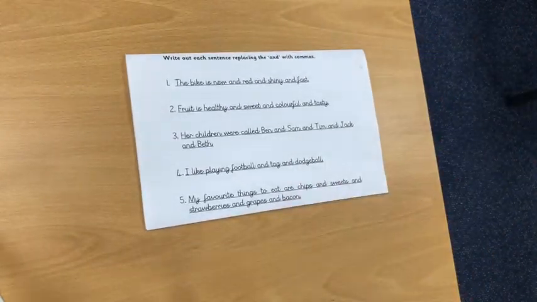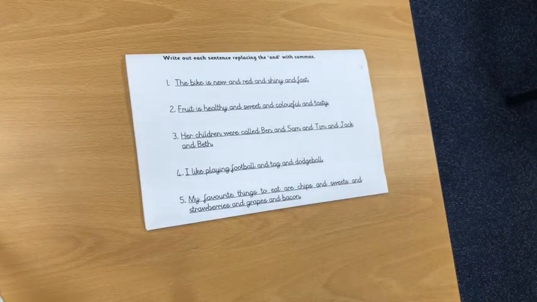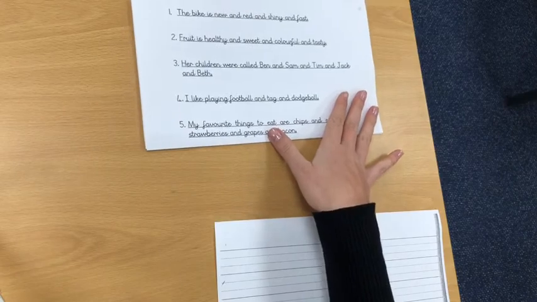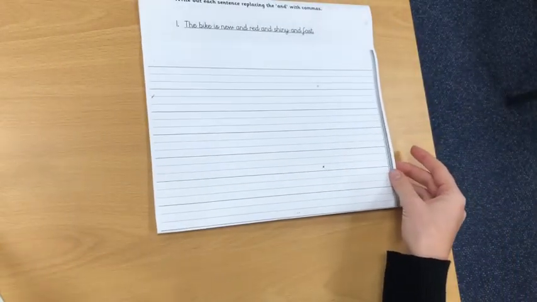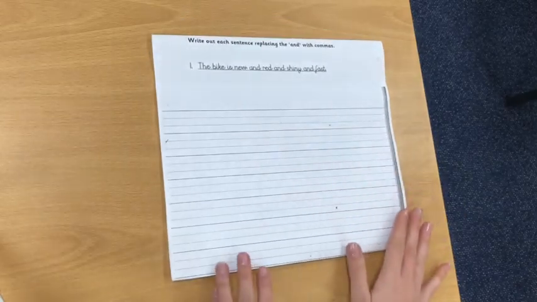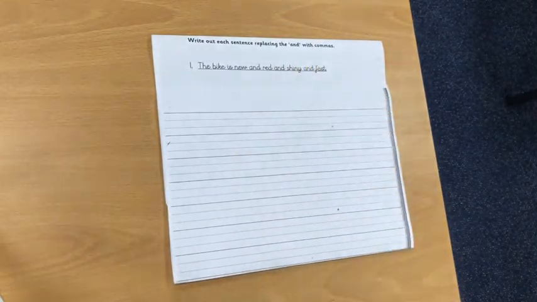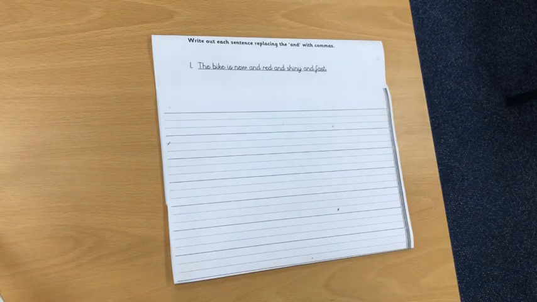After you've done that, the next part of our activity is we have got to write out each sentence. So this is really good practice for my handwriting. So I'm going to start on the first sentence here. And I have got to replace all the ands with some commas. So the sentence says, the bike is new and red and shiny and fast.